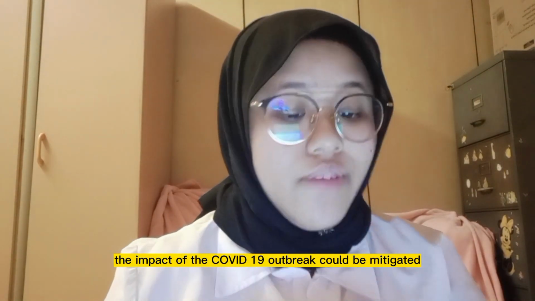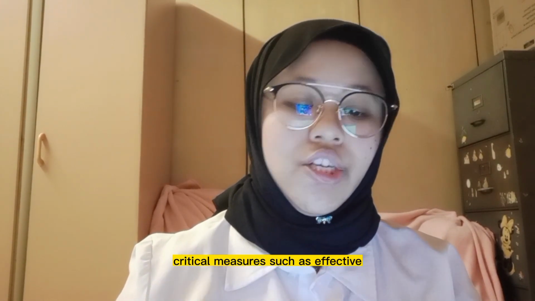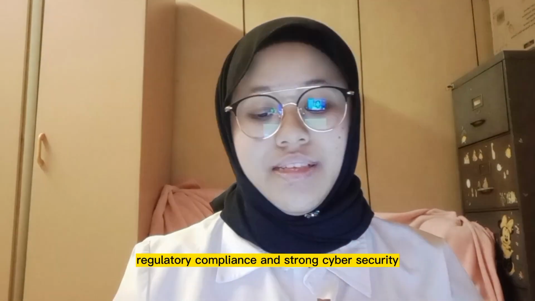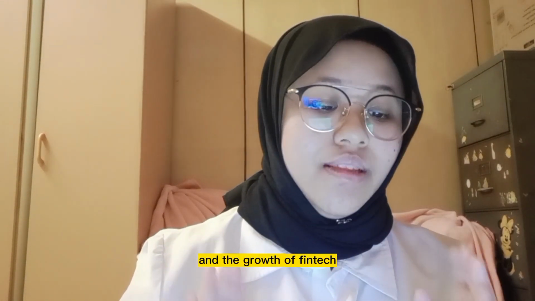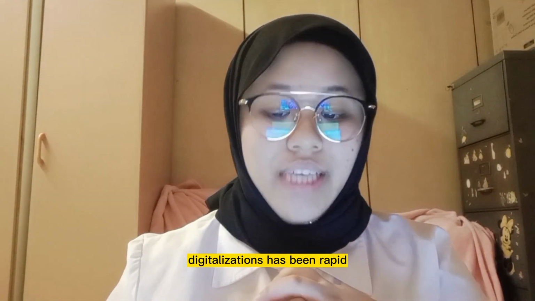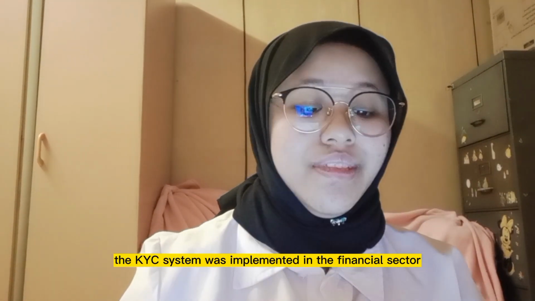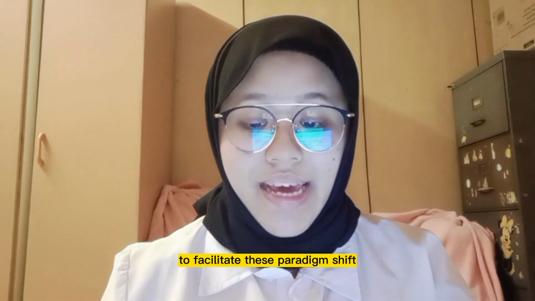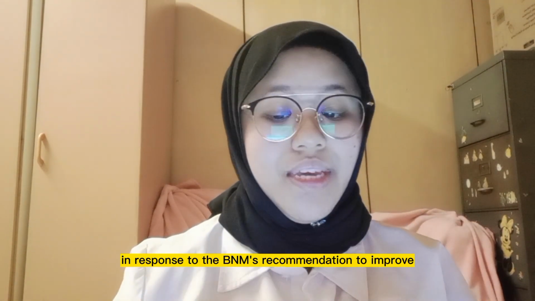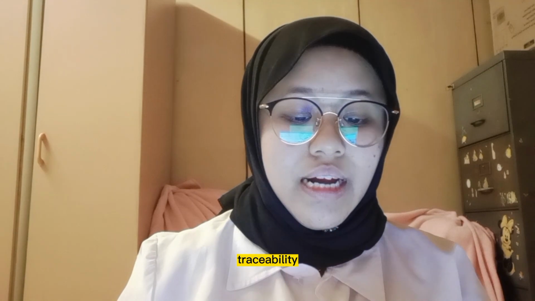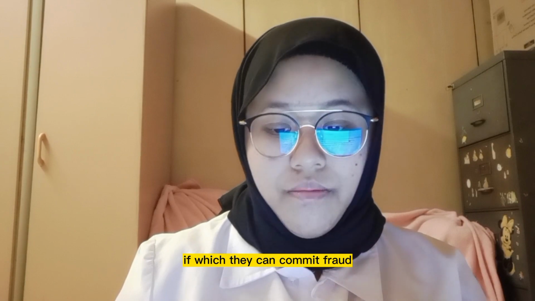The impact of the COVID-19 outbreak could be mitigated if financial institutions implemented critical measures such as effective regulatory compliance and strong cybersecurity. The pandemic's impact on e-commerce and the growth of fintech digitalization has been rapid. The KYC system was implemented in the financial sector to facilitate this paradigm shift. Interbank transactions are expected to speed up in response to the BNM's recommendation to improve traceability. Criminals benefit from the ease with which they can commit fraud.